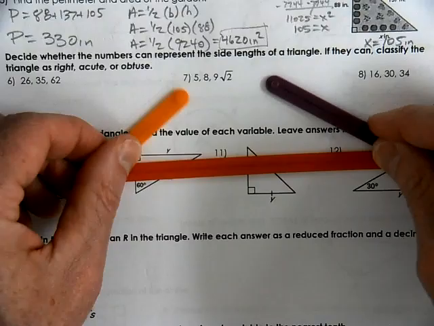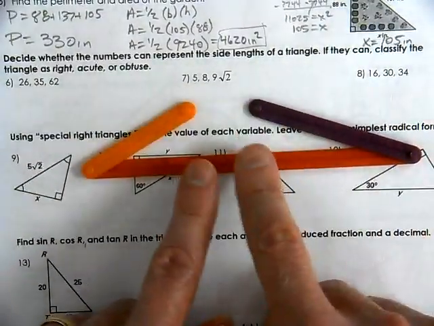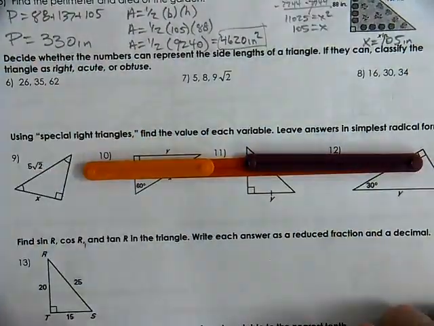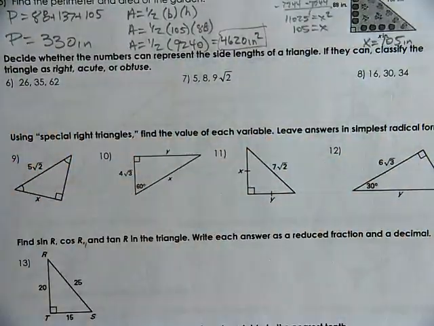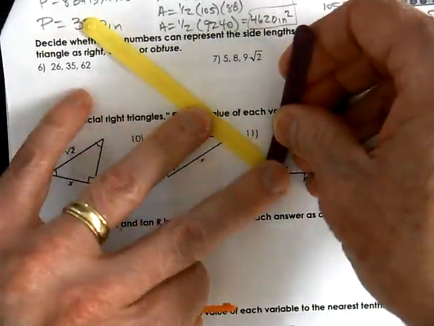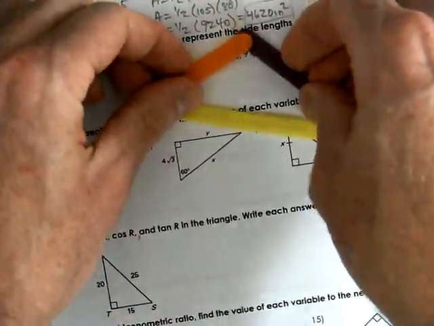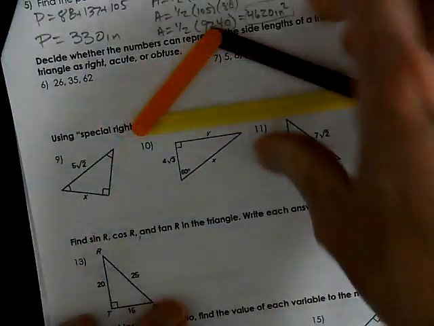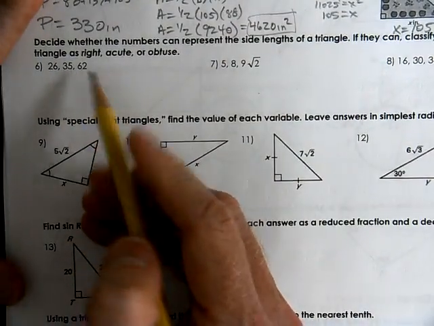So what do we know? We know that the 2 small sides have to add up to be more than the longest side. If the longest side is too long, it can't make a triangle. But if the longer side is a bit shorter, so the 2 short sides add up to be greater than the longest, you can make a triangle. So that's what we've got here. We've got to check that out.